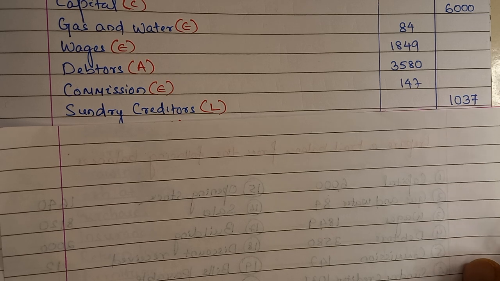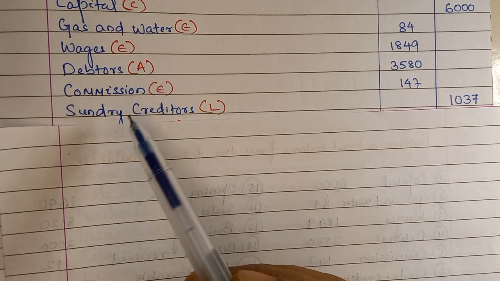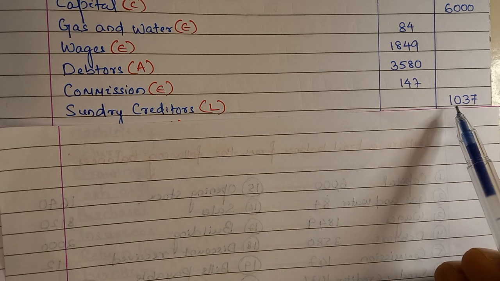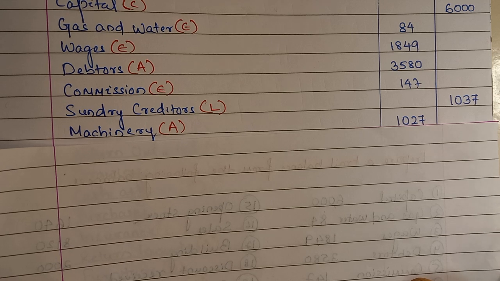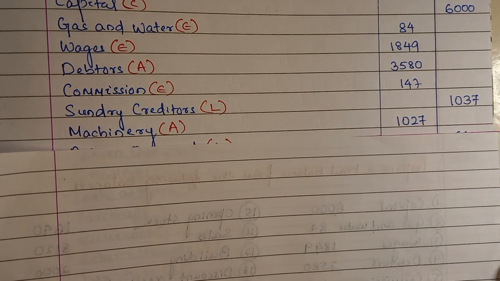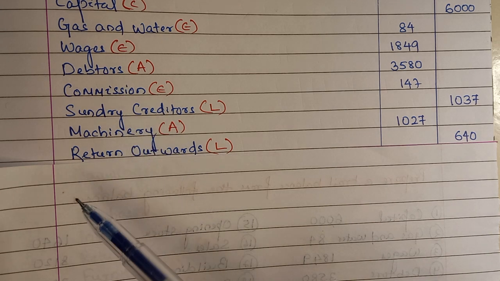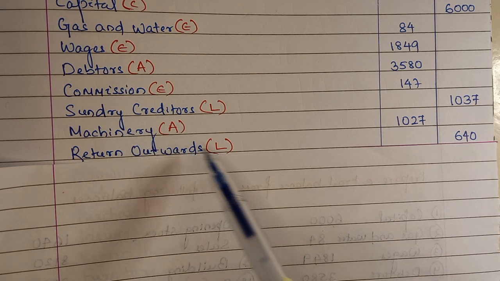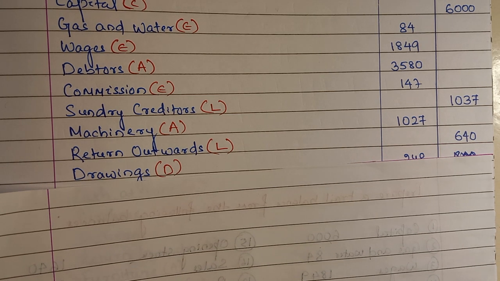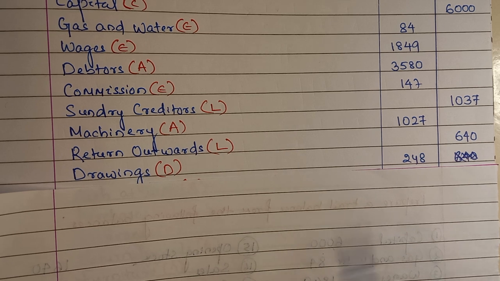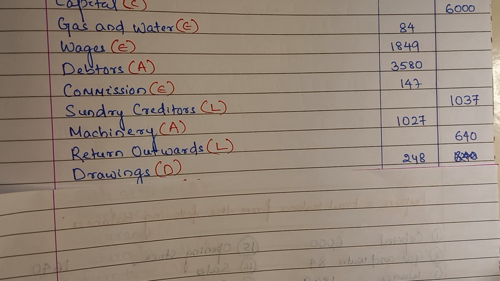Next one, sundry creditor. This is a liability. Debtor is accounts receivable and sundry creditor is accounts payable. So 1037 credit. Machinery is an asset, correct? Machinery 1027 is debit. Return outward. When you purchase, it is inventory coming in, that is an asset. Return outward is the opposite, so it's a liability. So 640 you have to show as credit. Drawings, opposite of capital. So drawings D, 248, debit.